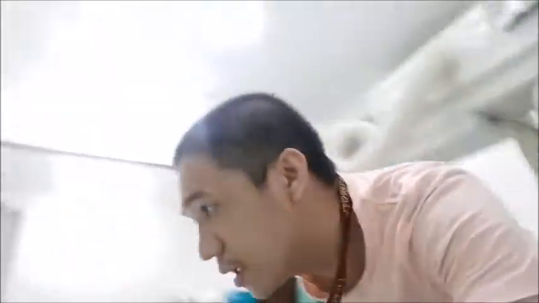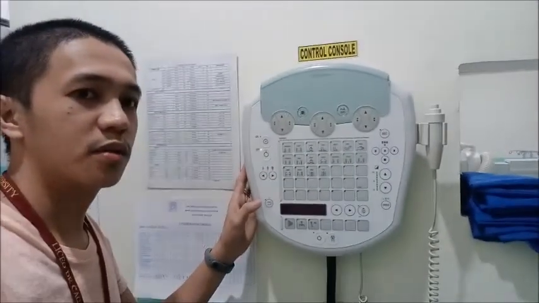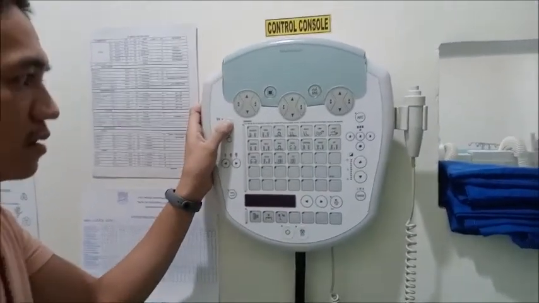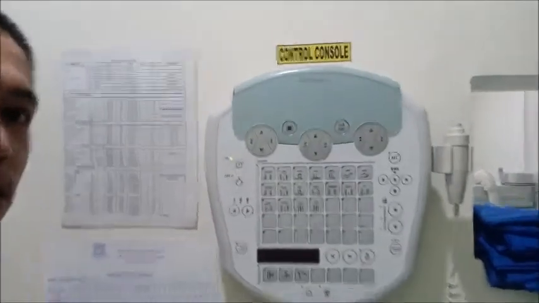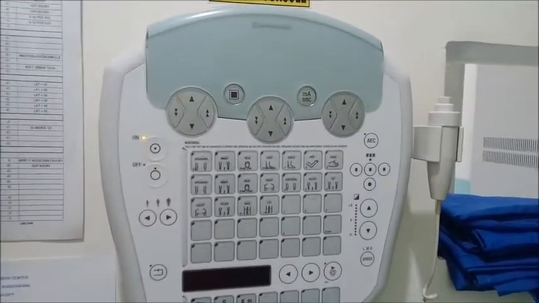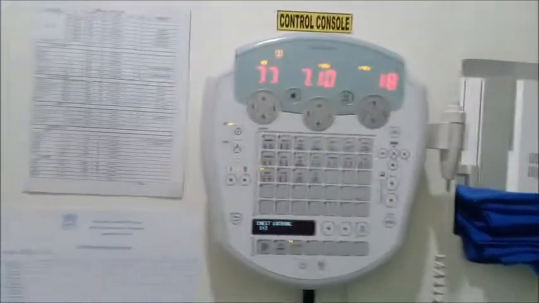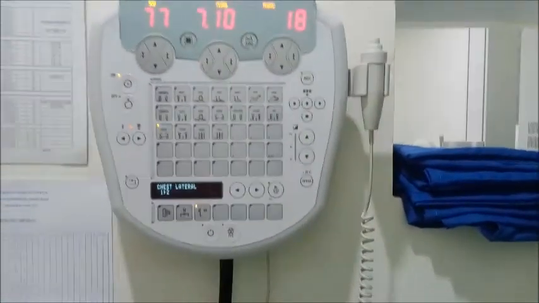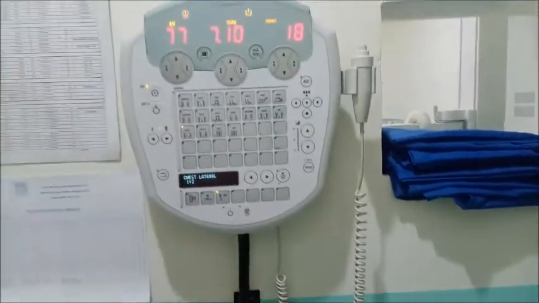And then right after switching the main switch, we go to our control console. Please look. We have our control console. That is, like in the previous video, you have the on button. And then, for example, the examination is chest. So again, this is in the previous video.